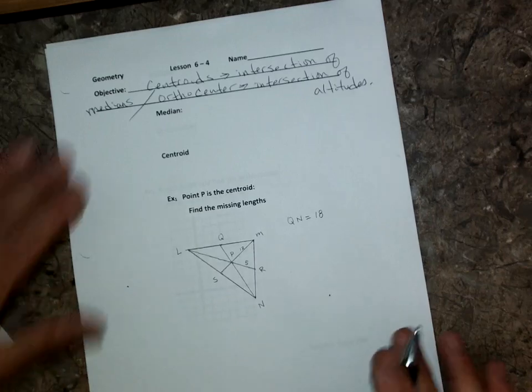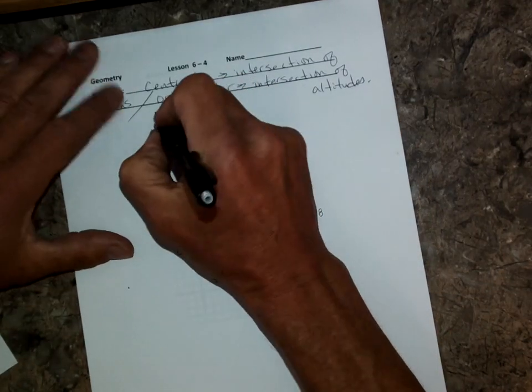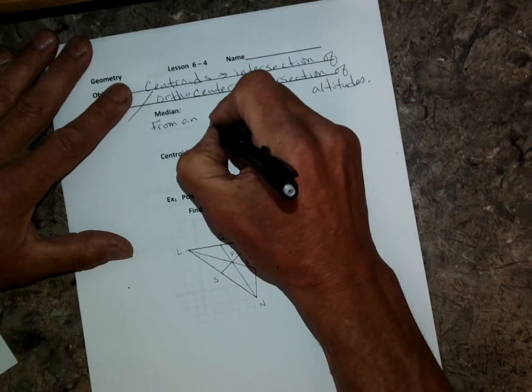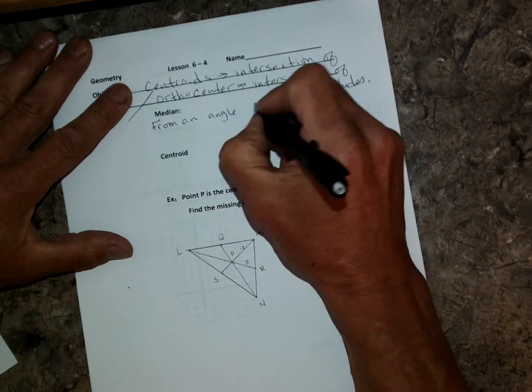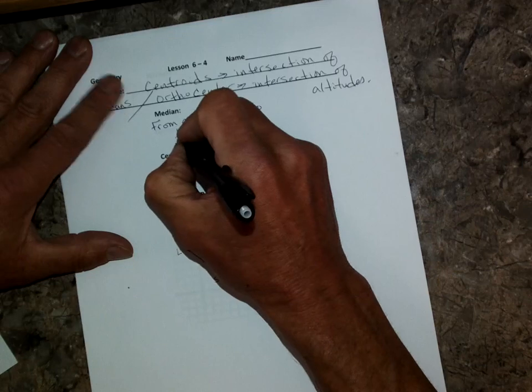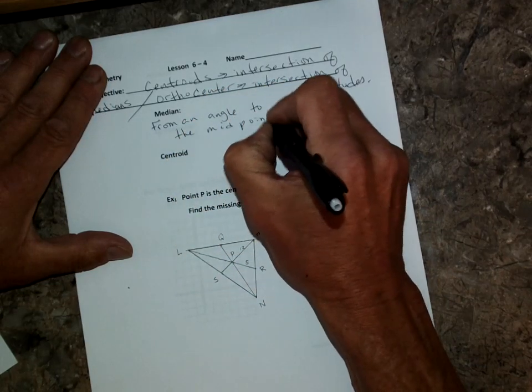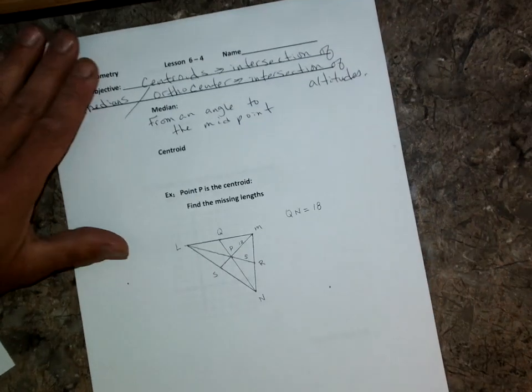Alright, so let's see. A median is just from the angle to the midpoint. And so we did that.